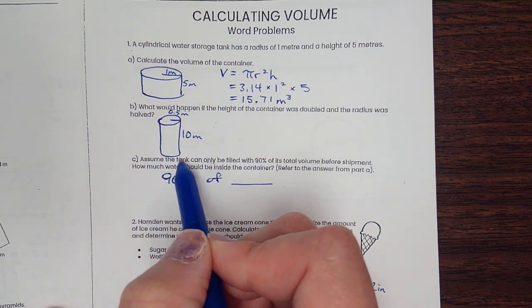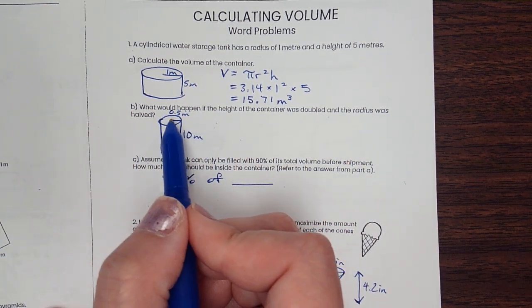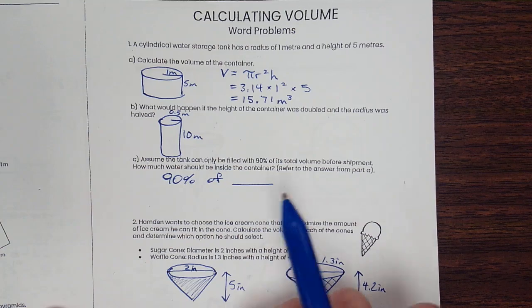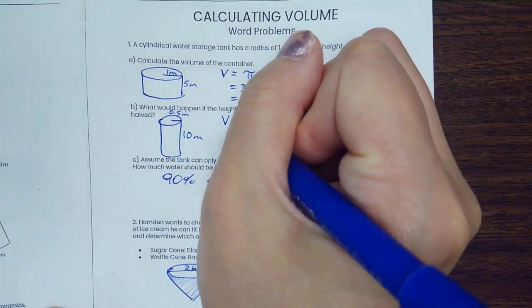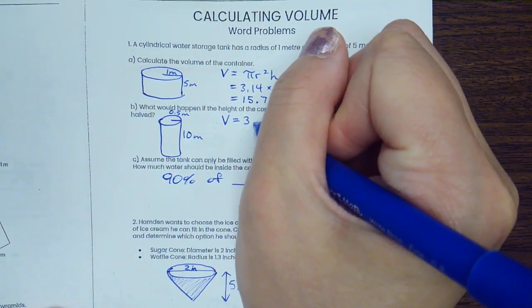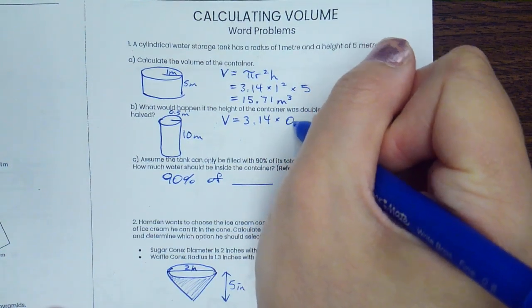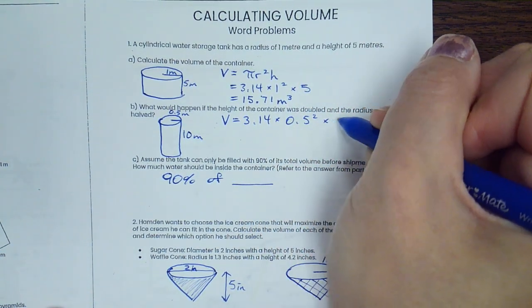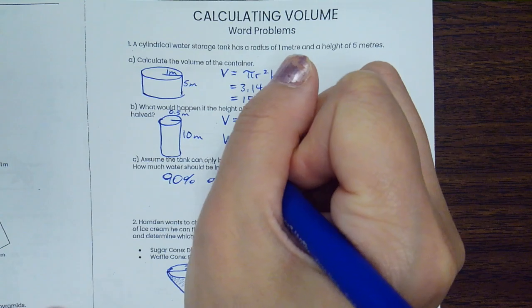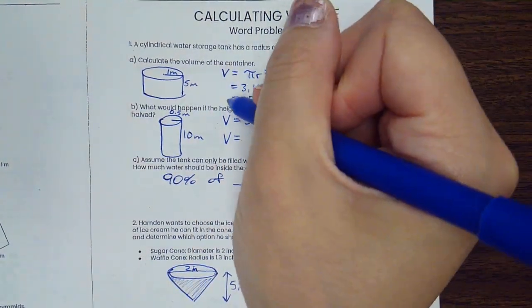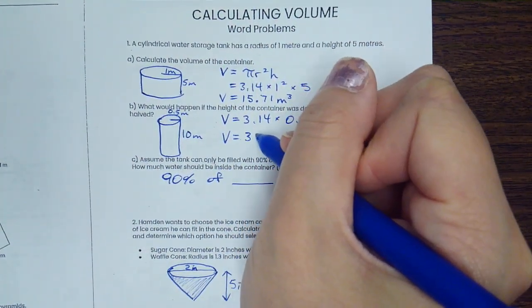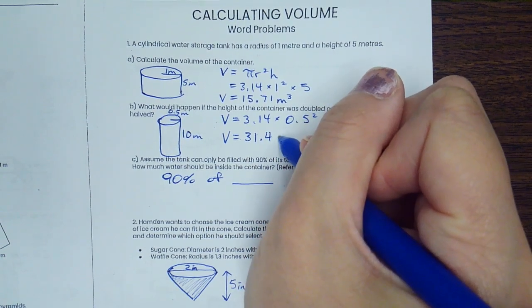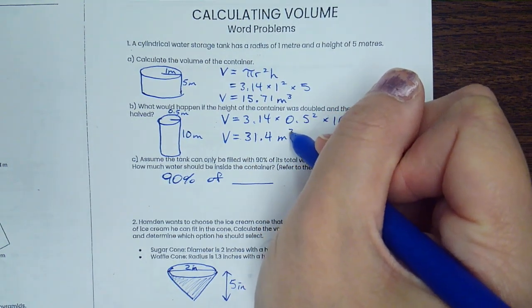So instead of 5, now it's 10, and the radius was half. So instead of 1, it's 0.5. So same formula, it's still a cylinder. So 3.14 times 0.5 squared times 10. And Leanne, what did you get? 31.4 meters cubed.